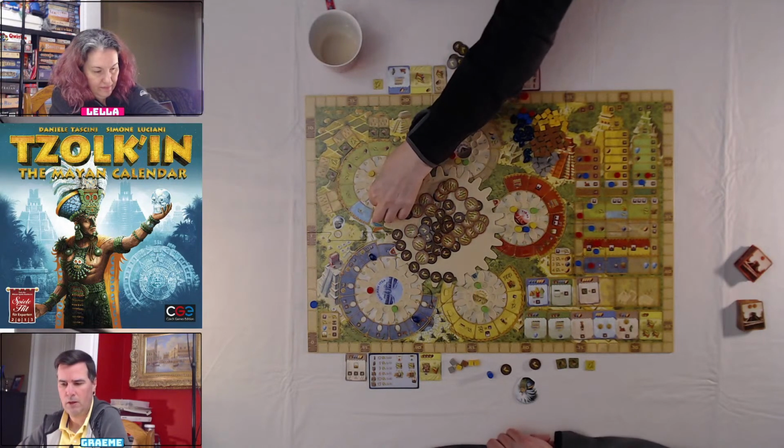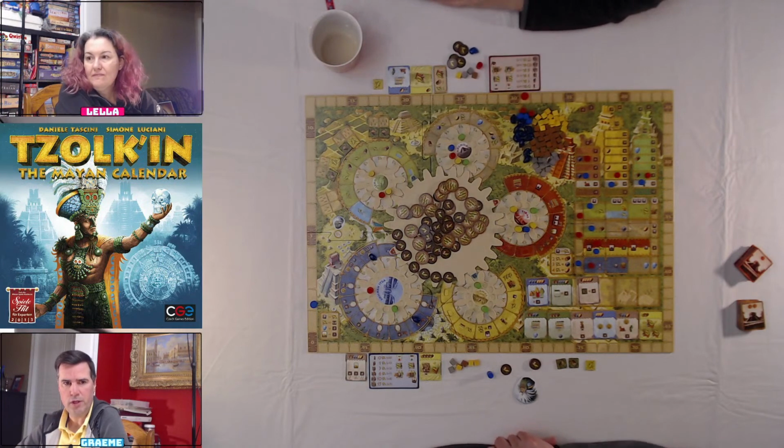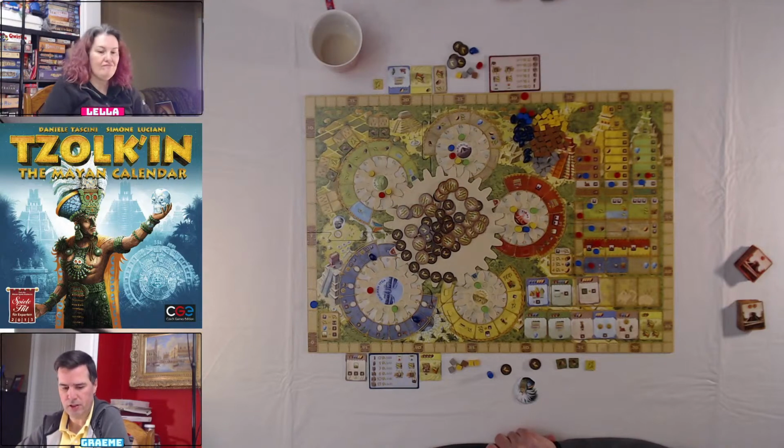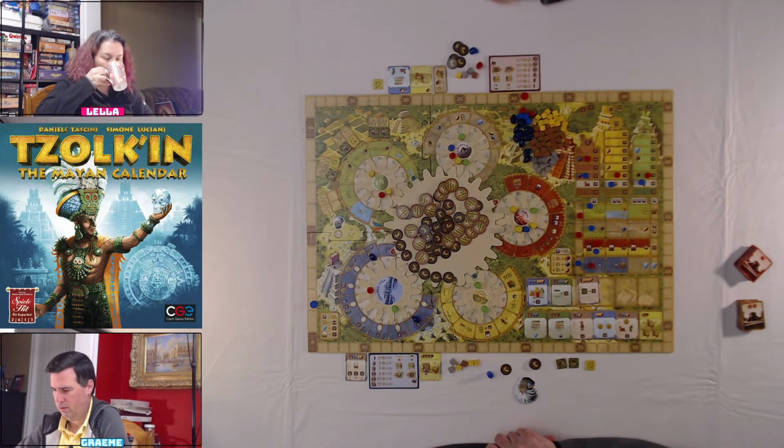Okay, I'll go here. Can we tell who's winning throughout the game, or is this a surprise at the end? I don't think it's going to be much of a surprise. Lella's got such a big lead that unless I can start getting some monuments, I'm not going to be able to catch up to her.